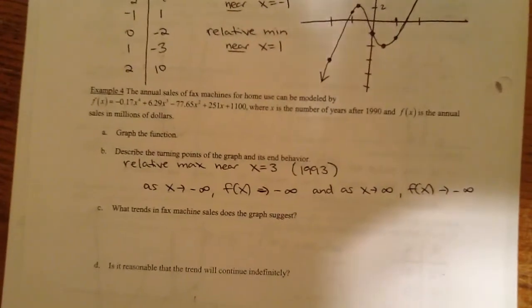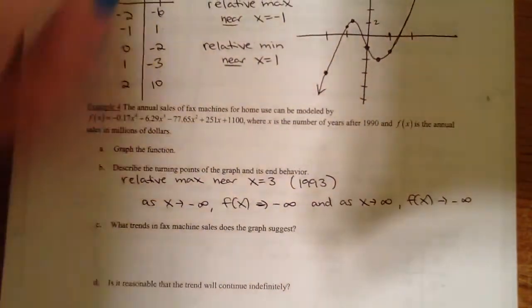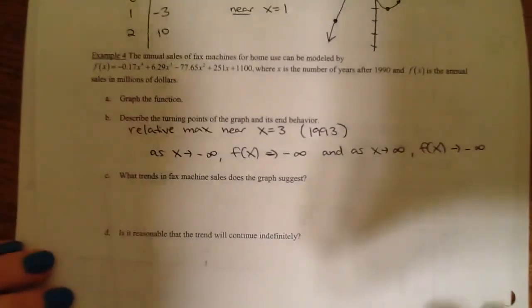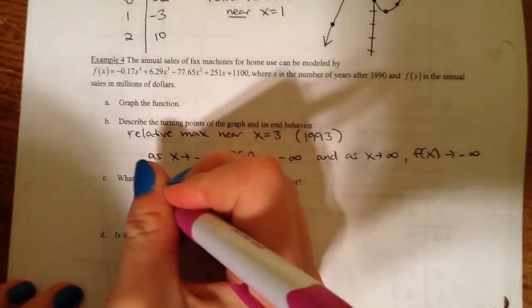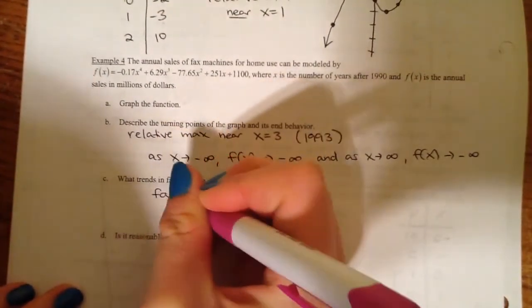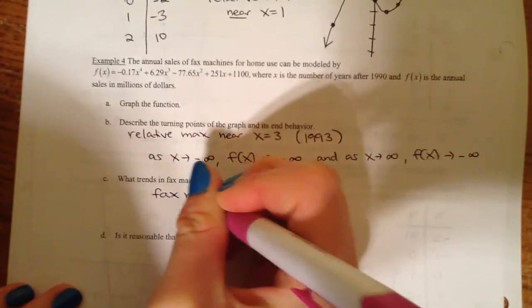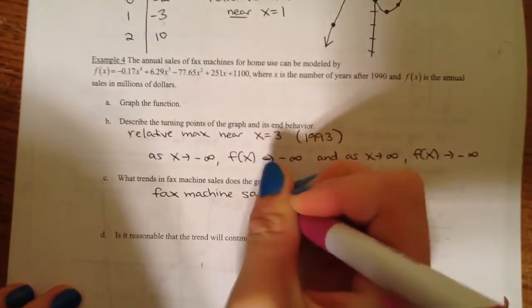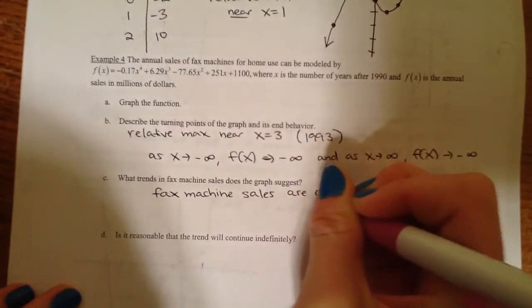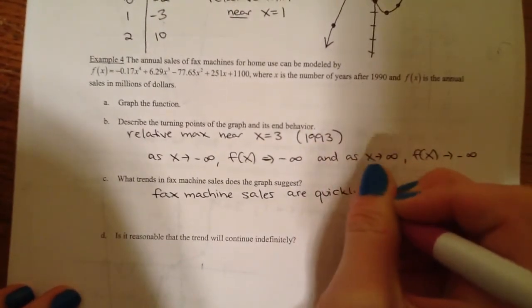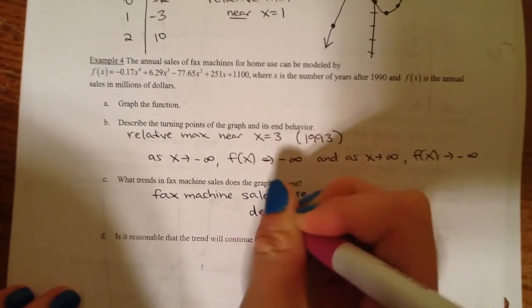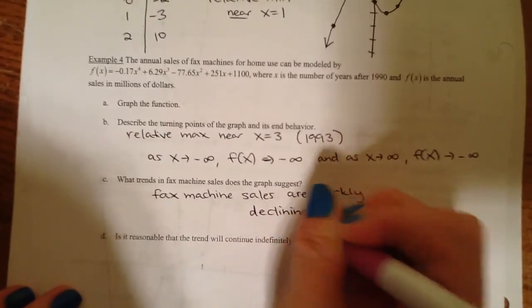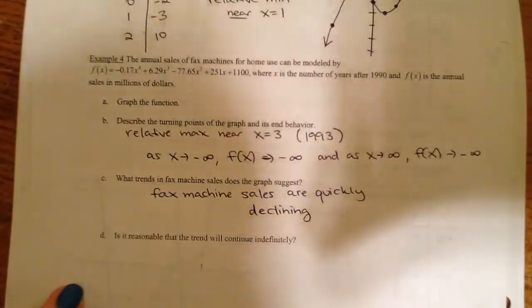What trends in fax machine sales does the graph suggest? Well, the graph suggests that fax machines are not so popular anymore. Say fax machine sales are quickly declining.